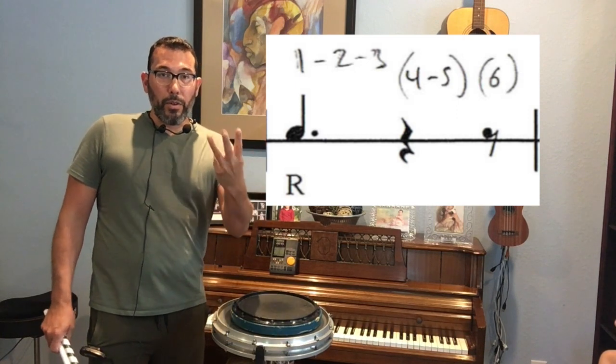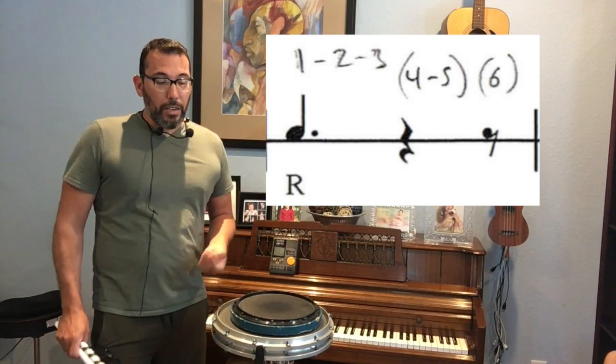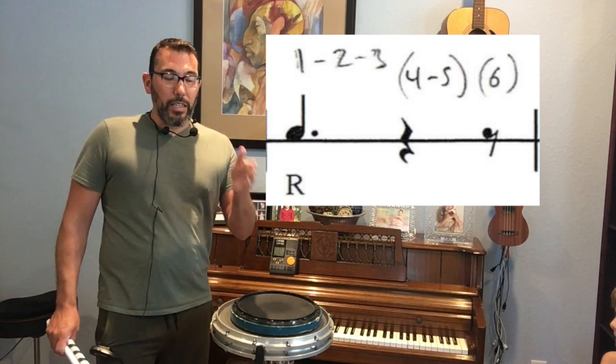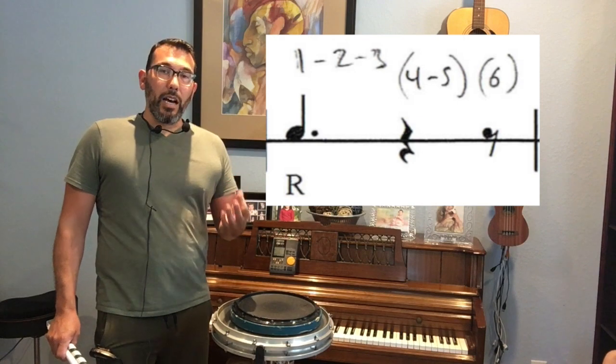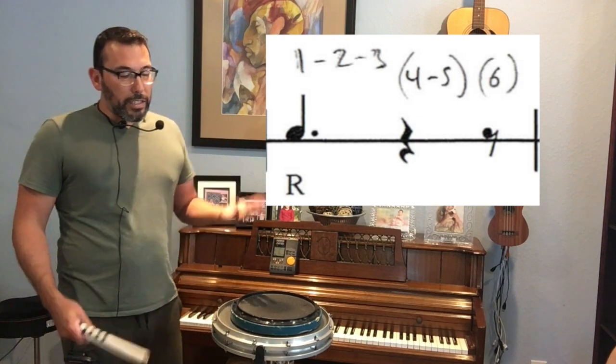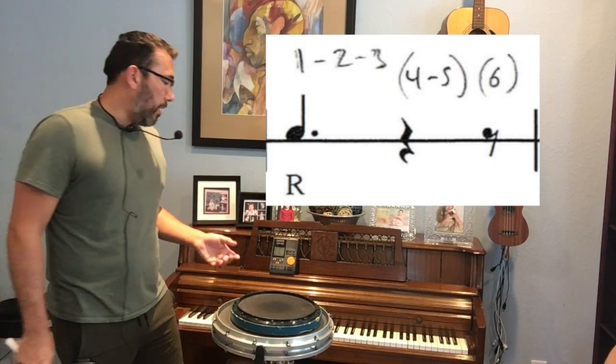Plus that third eighth note rest gives it 3. So it's the same thing. When you see a quarter note rest and an eighth note rest, it's the same thing as a dotted rest. Okay? So essentially measure 2 is the same as measure 1 in line 4.